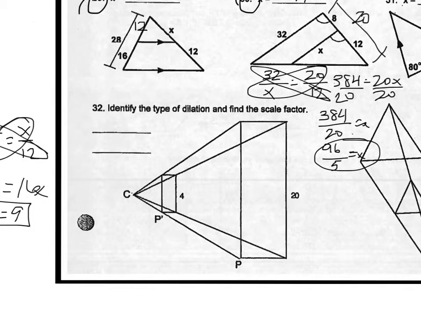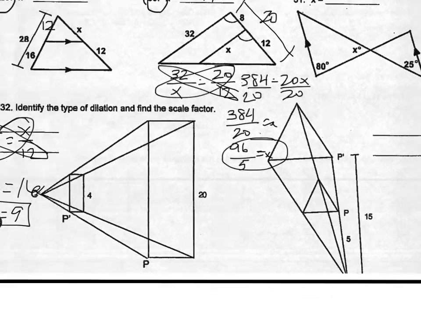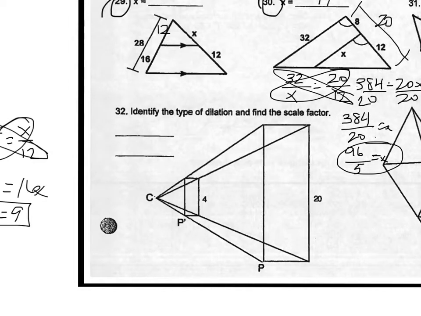Okay, down to the bottom with the last few problems, dilations. Remember, dilation is the only transformation that will give us similar figures. That's why this is part of the similar triangles. So let's pay attention here. There's two letters: P prime and P. Remember that P without the prime symbol is the pre-image, that is before the transformation, whereas P prime is the image after the transformation.